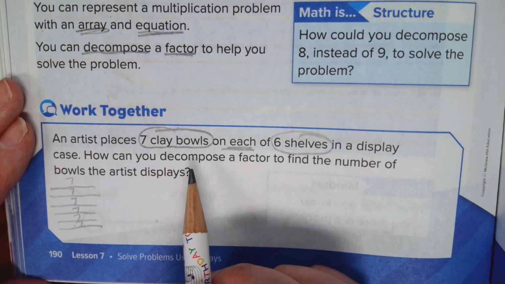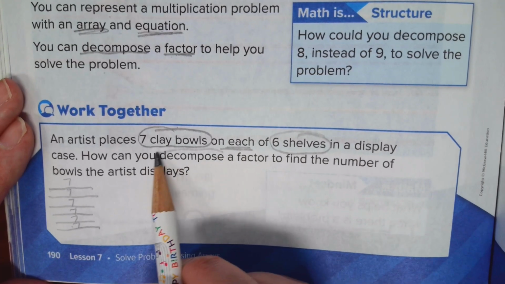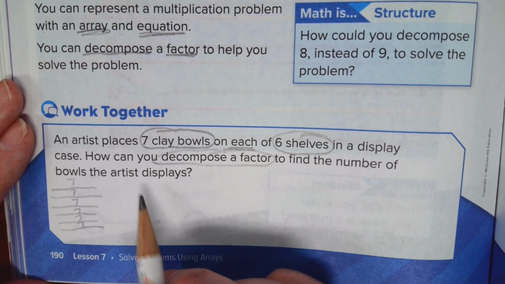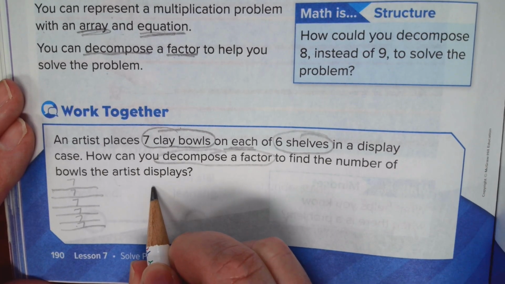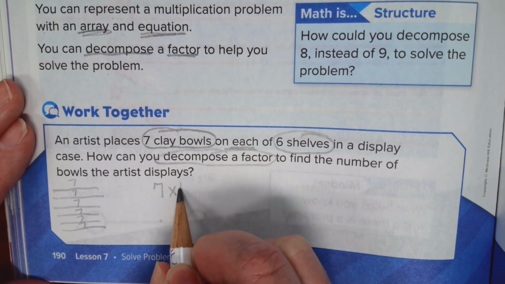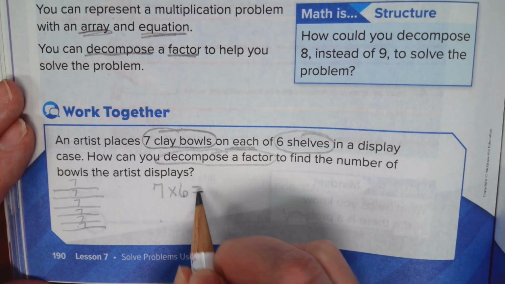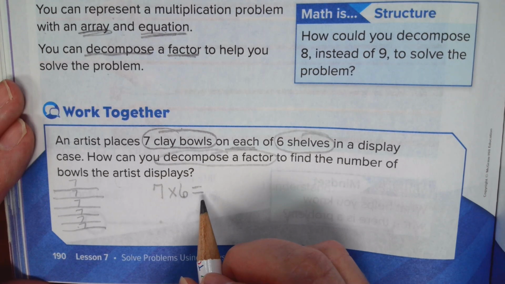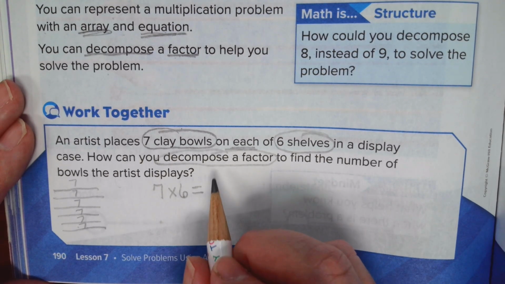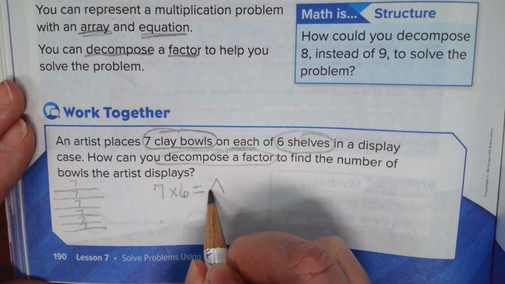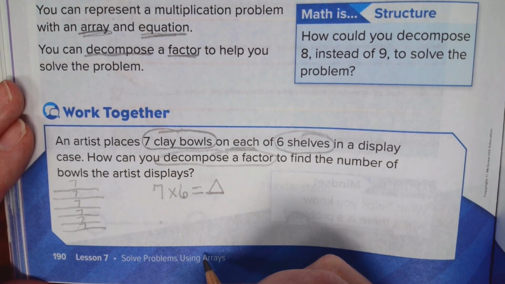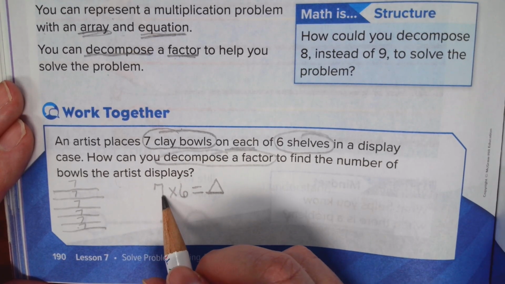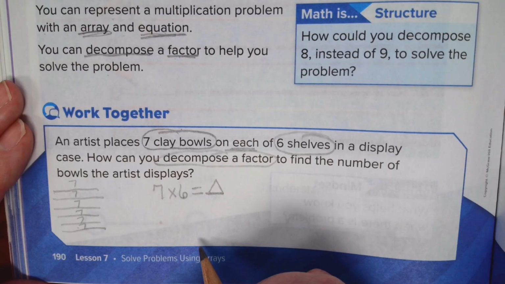So, our equation, how can we decompose the factor to find the number? Let's write our equation first. We're going to do 7 times 6 equals our unknown. Oh, we always do A for answer. Let's use a triangle this time for our unknown. Now, we can decompose our 7, or we can decompose our 6.